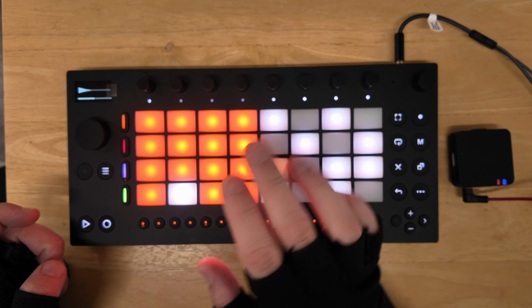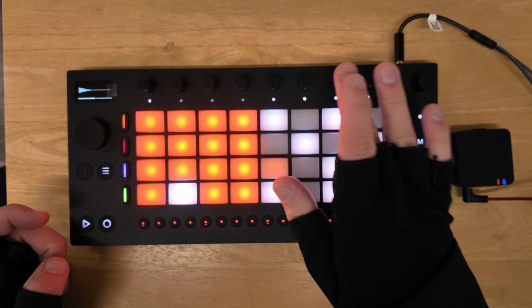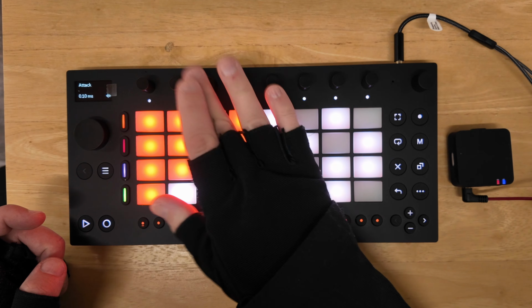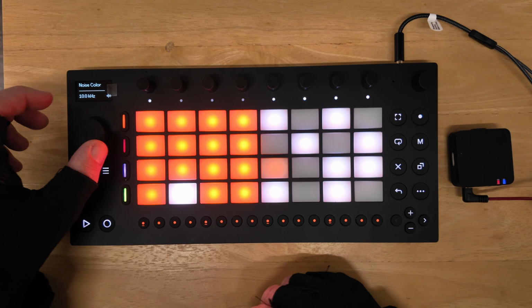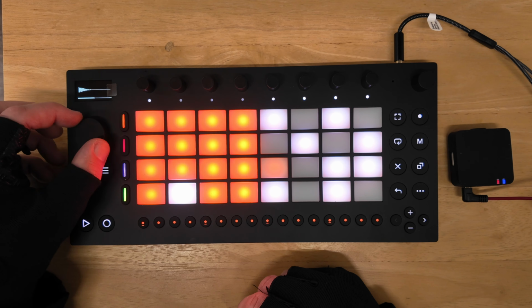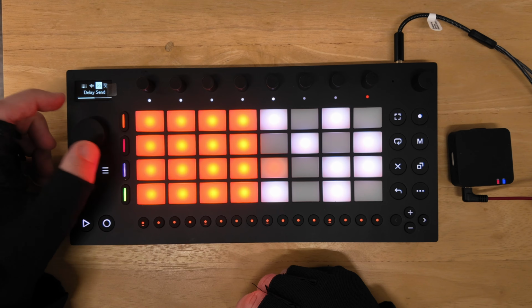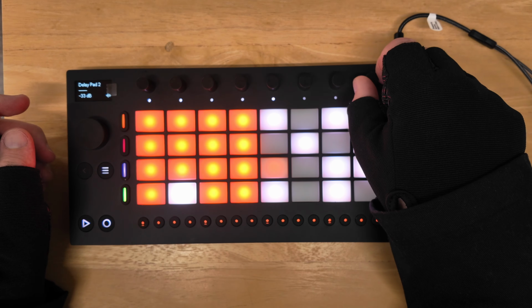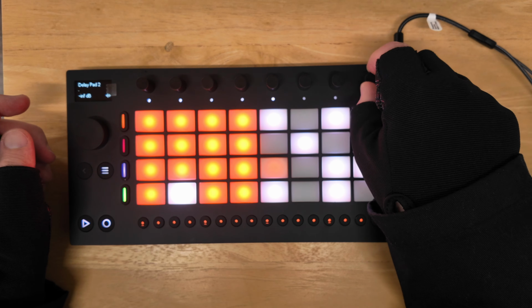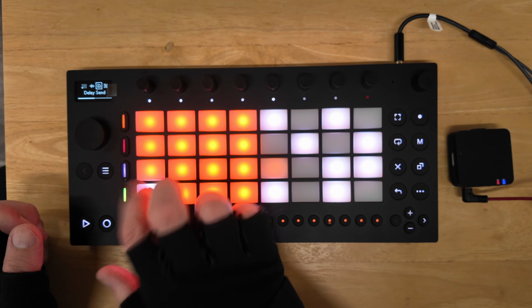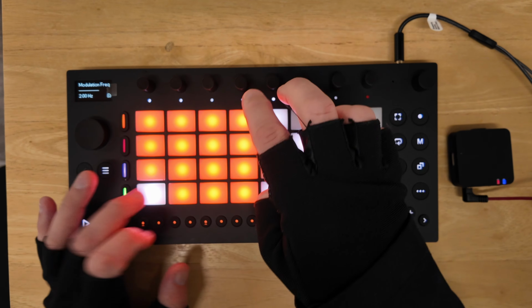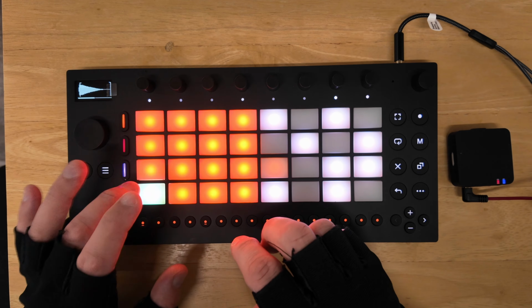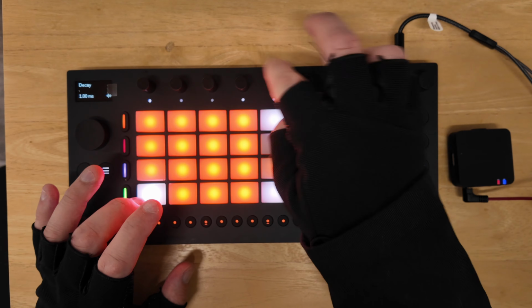That has some delay on it. Where do I change the delay send on this? I think I do it here, right? There we go. Delay send. Pad 2 down. Okay, I think we can just lengthen this sample, the kick.